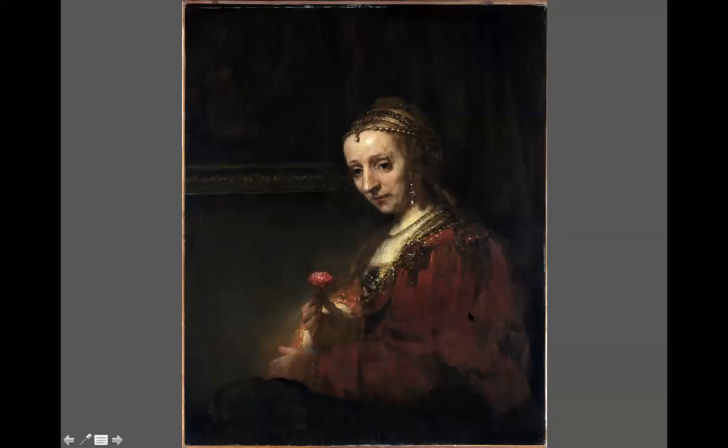This painting is probably done with the palette we're using today. White, black, and earth red. That's probably all that he used. He may have used a little bit of yellow ochre, possibly. But it's possible that this painting was done with nothing but white, black, and earth red.